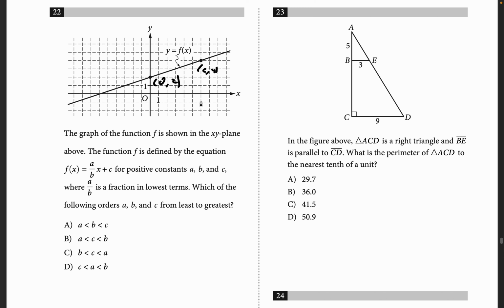So A equals 1 and B equals 3, because 1 over 3 is the slope. And then C is the constant, which is 2, because that's the y-intercept. So C equals 2. Let's see which one orders from least to greatest. A has to be last, then comes C, and then comes B. Yes, it's choice B.